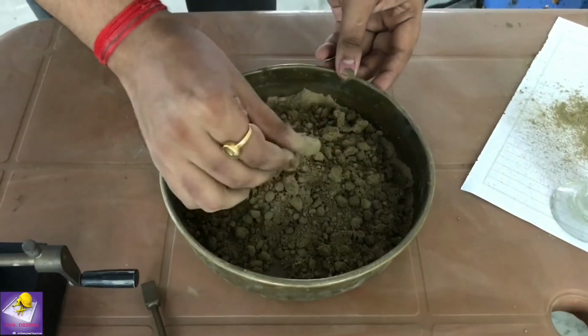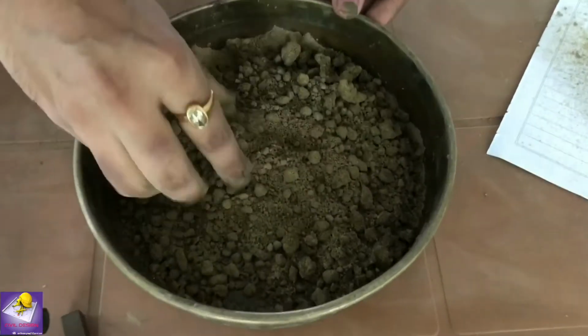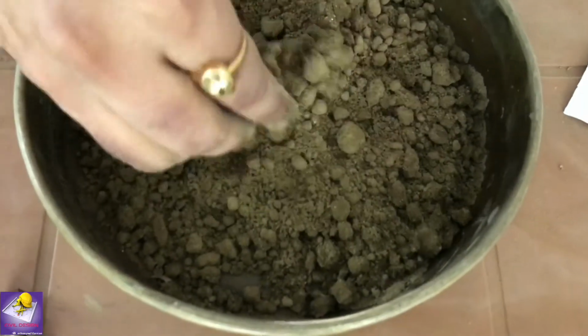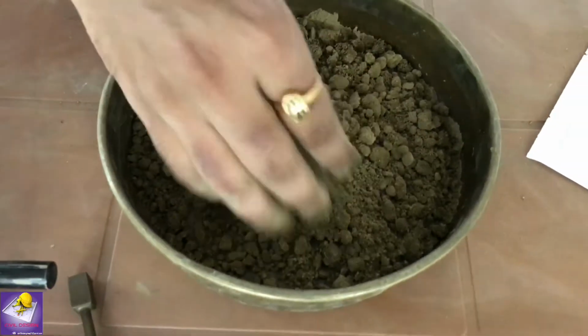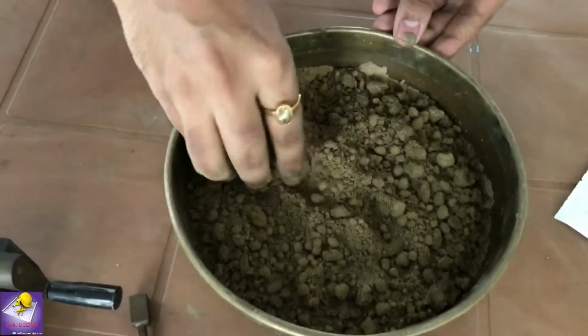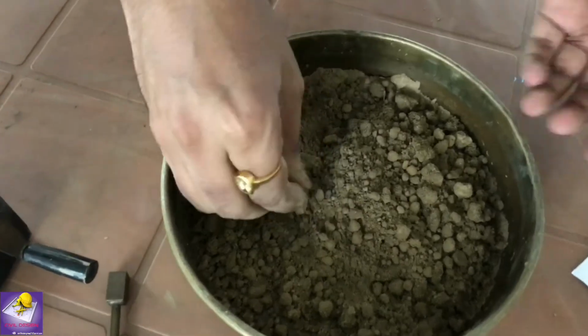During mixing, it seems more water is required as the liquid limit of the soil is higher.